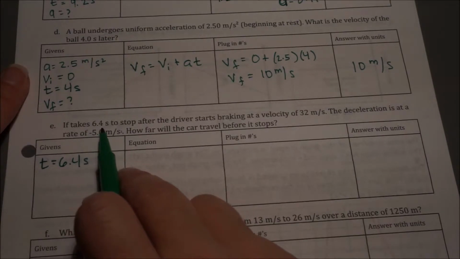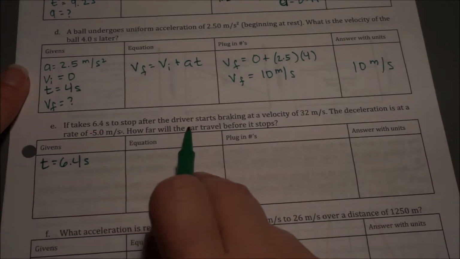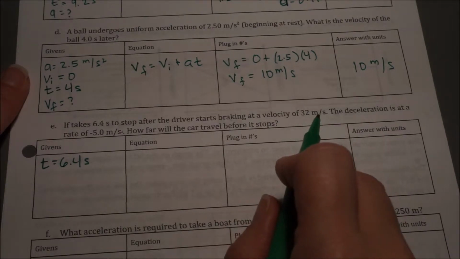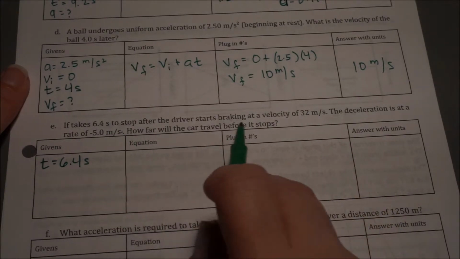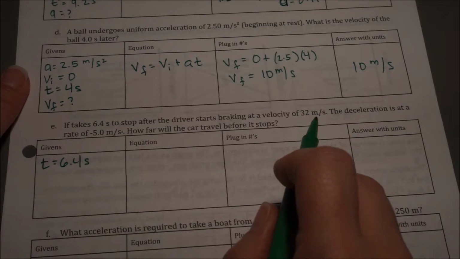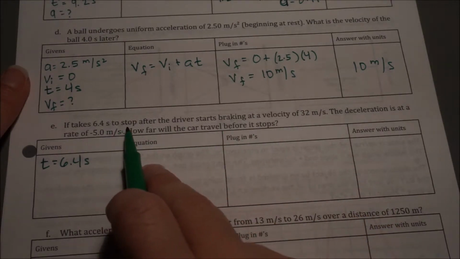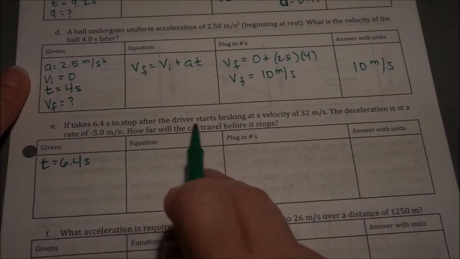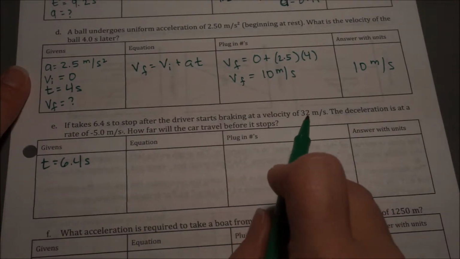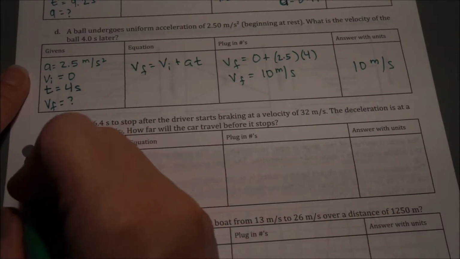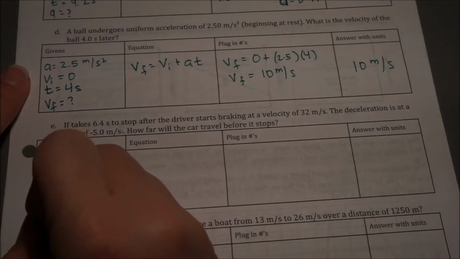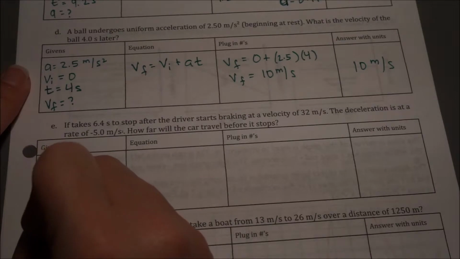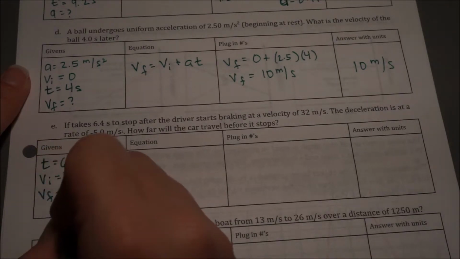And then it says it takes that long to stop after the driver starts braking at a velocity of 32 meters per second. Now that's kind of a complex sentence, but there's actually 2 velocities given to us in this sentence. They mention that the car comes to a stop after they apply the brakes, going that speed. So the initial velocity is 32, and the final velocity is 0.